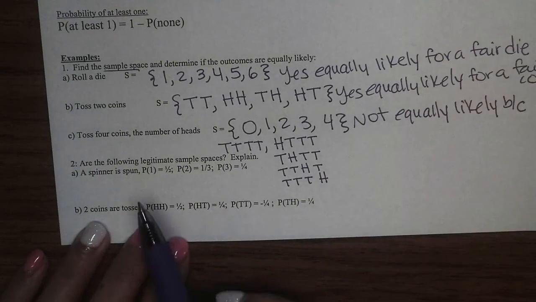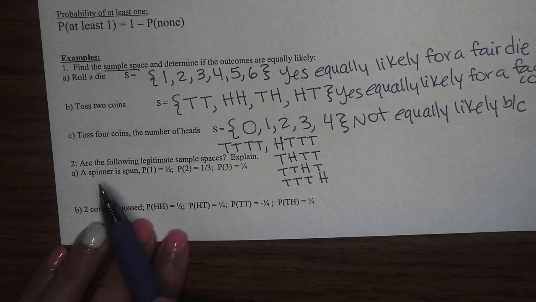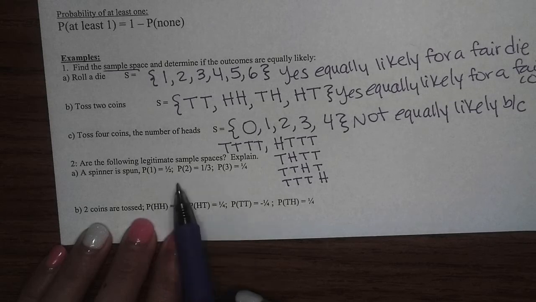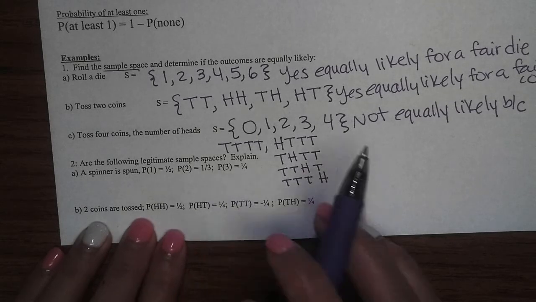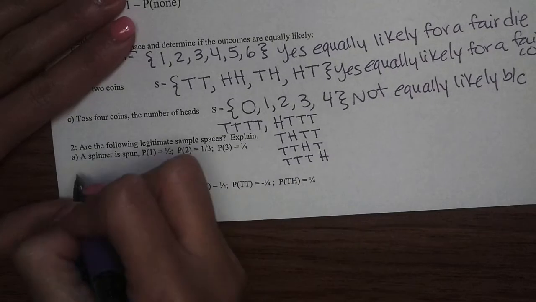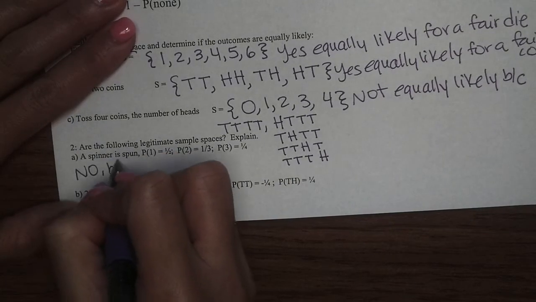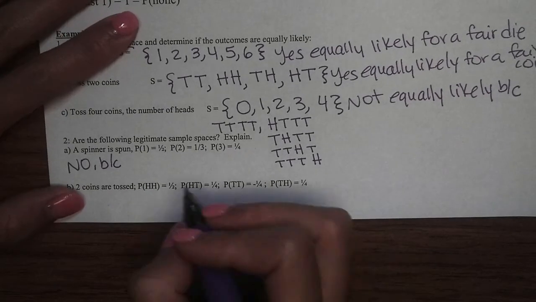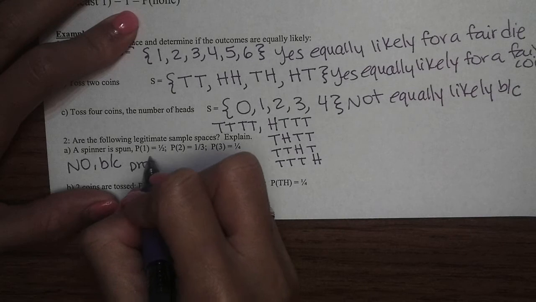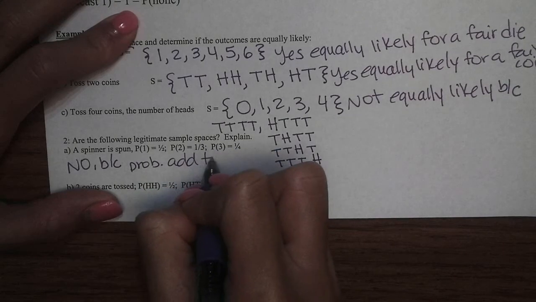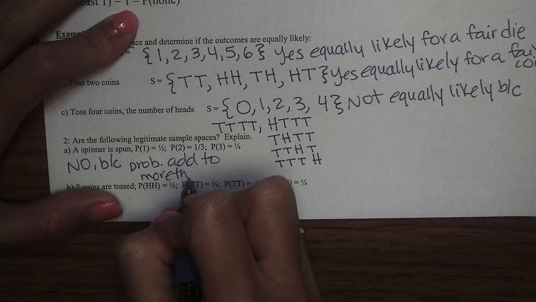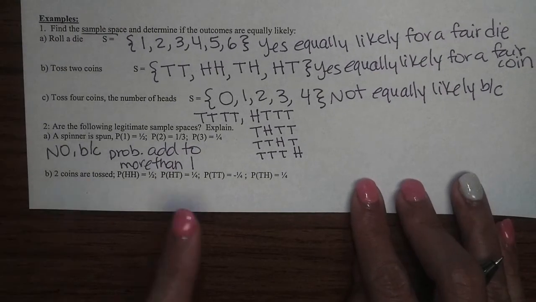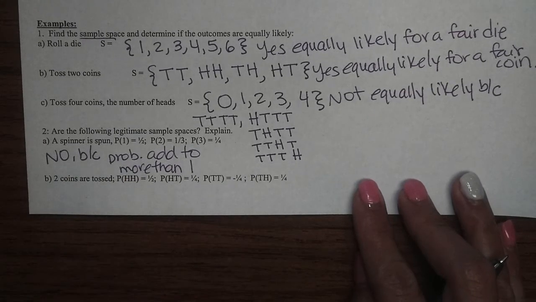So let's do number 2, letter A. Here you're spinning a spinner, and you have some probabilities here, 1/2, 1/3, 1/4. That's not a legitimate sample space. No, because those probabilities add up to more than 1. 1/2 plus 1/3 plus 1/4 adds up to more than 1. And for a legitimate sample space, the probabilities have to add up to exactly 1 for your whole sample space.